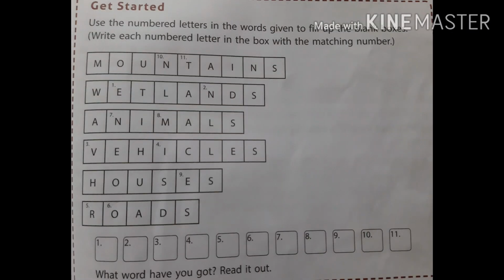Now we are going to start a new lesson, lesson number 4, Save the Environment. Let's start with an activity. Are you ready? Then take your textbook, open it and take page number 21. Get started. Use the numbered letters in the words given to fill up the blank boxes. Write each numbered letter in the box with the matching numbers.